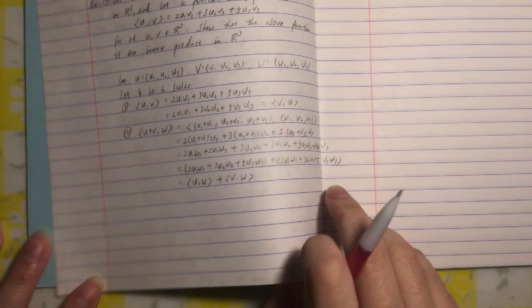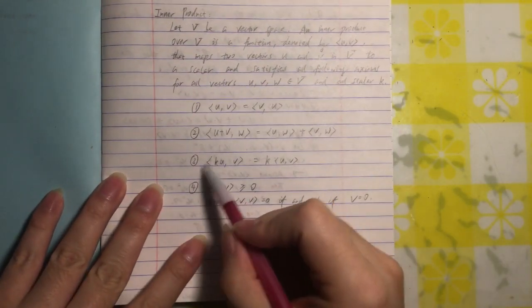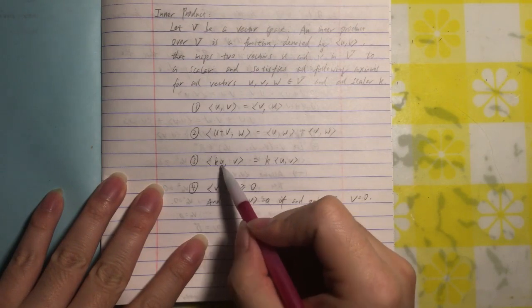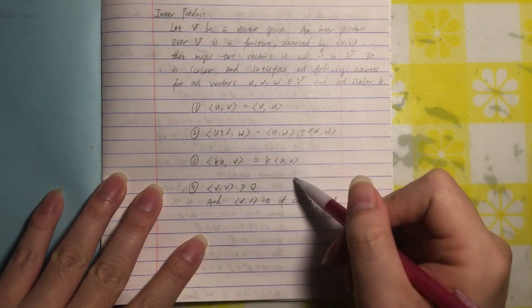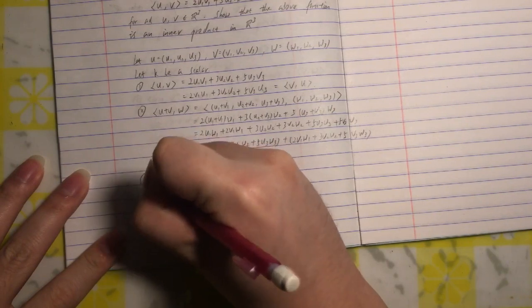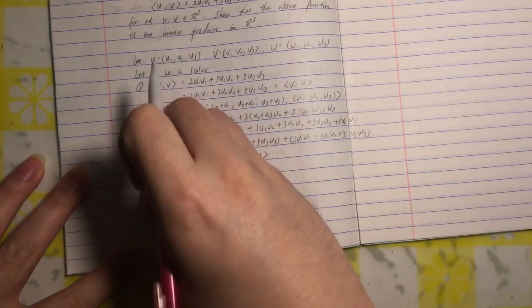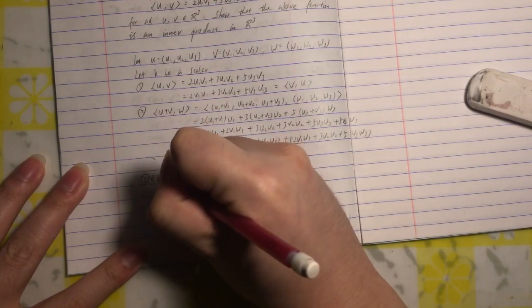Next, let's verify axiom 3. Axiom 3 says angle bracket of ku comma v is the same as k times angle bracket of u comma v. Let's first of all compute angle bracket of ku comma v.